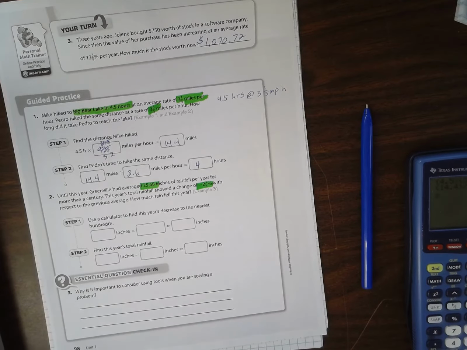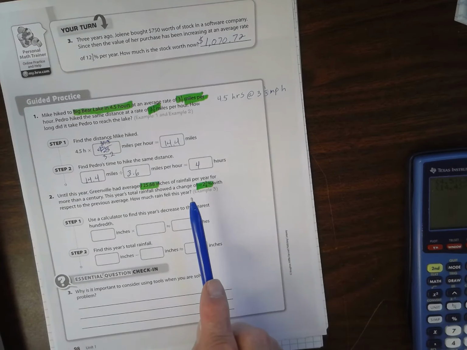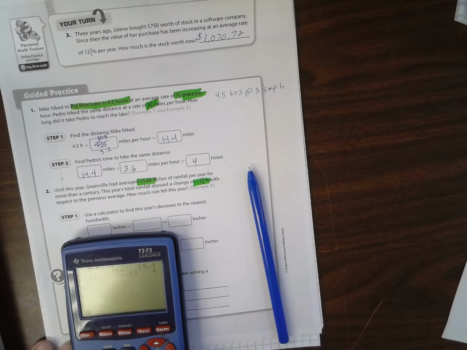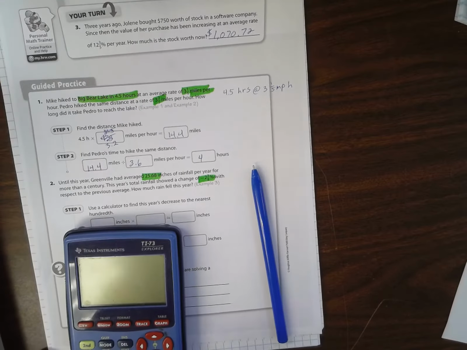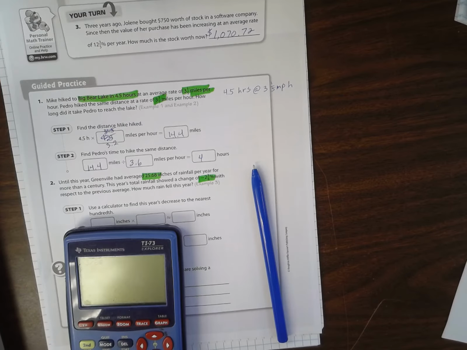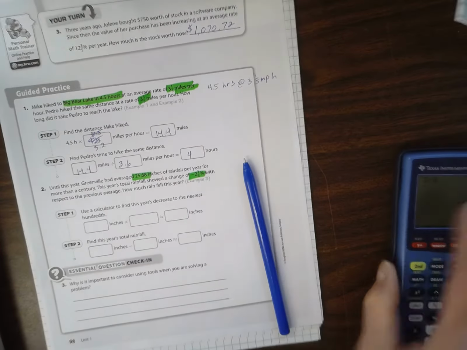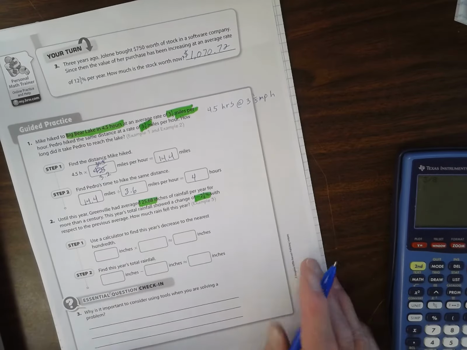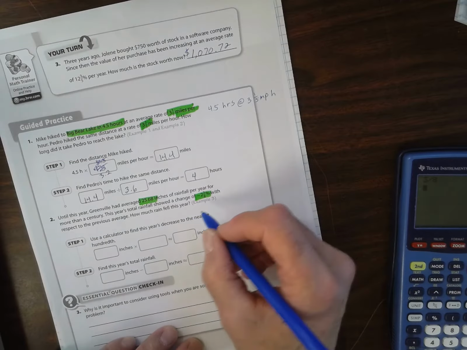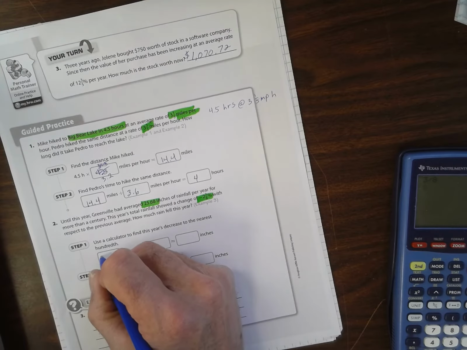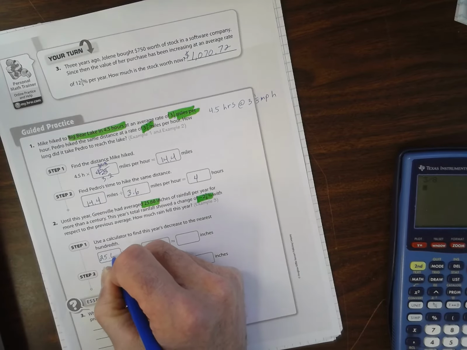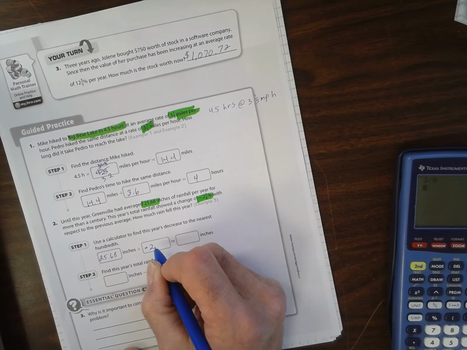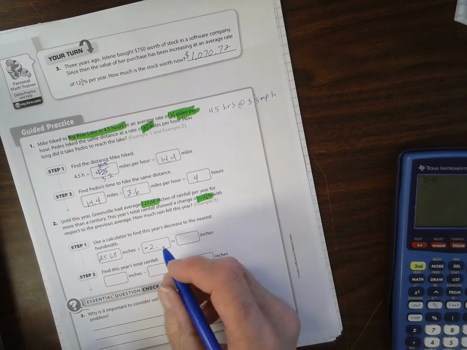We can put this into a decimal equivalent and percent. So we're going to use our calculator. 3 divided by 8, 0.375. So 25.68 inches times a negative 2.375.